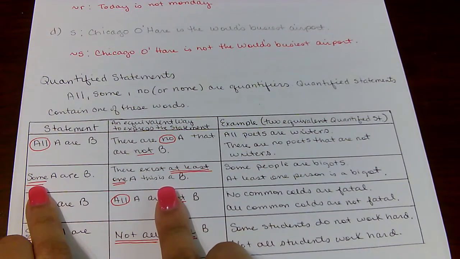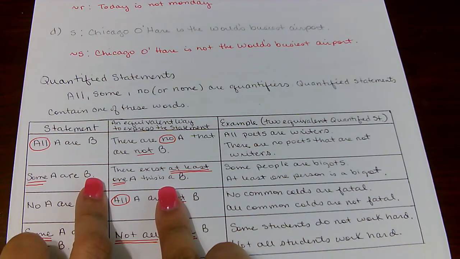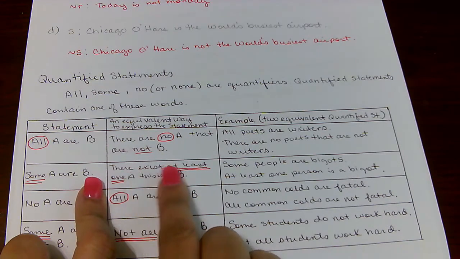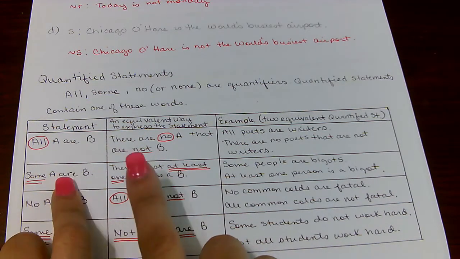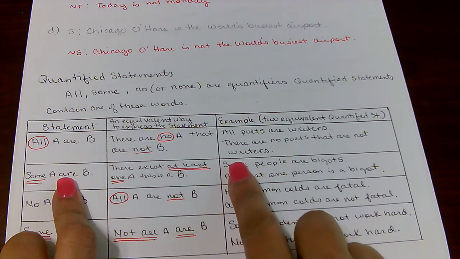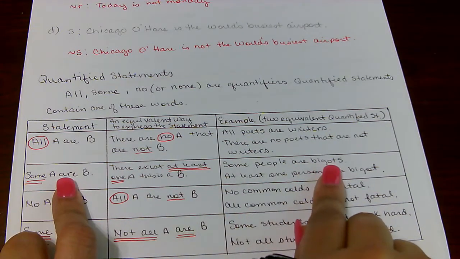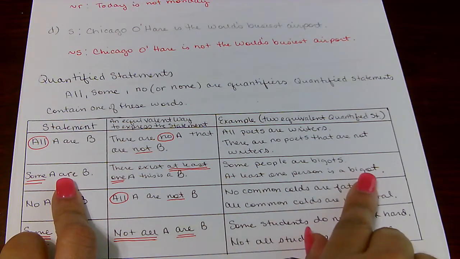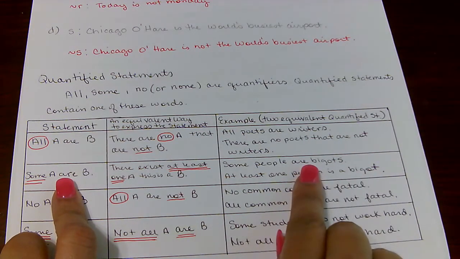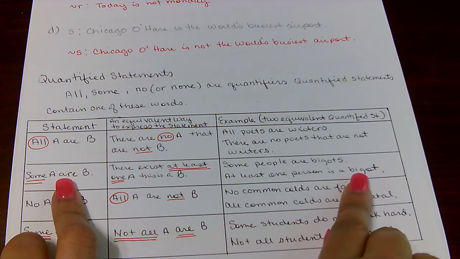Okay? We could also say some A are B. There exists at least one A that is B. Equivalent statements. Some people are bigots. At least one person is a bigot. Okay? So if you say some people, that implies that at least one person is.